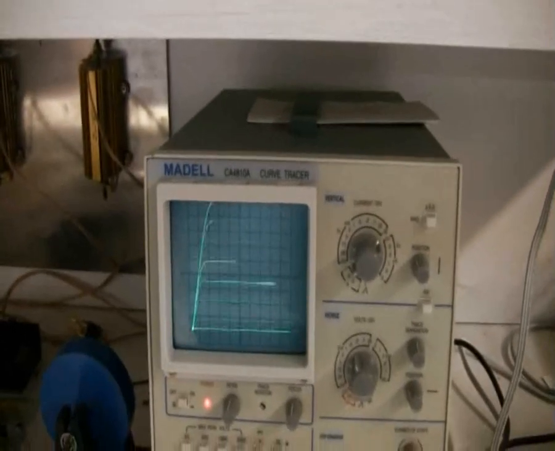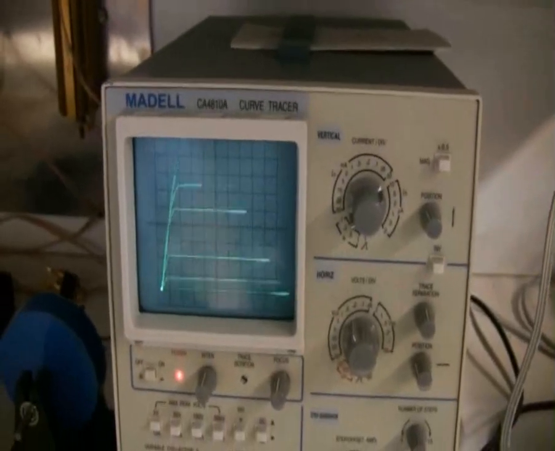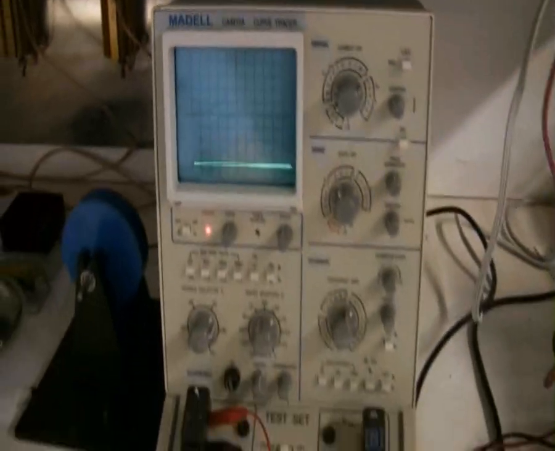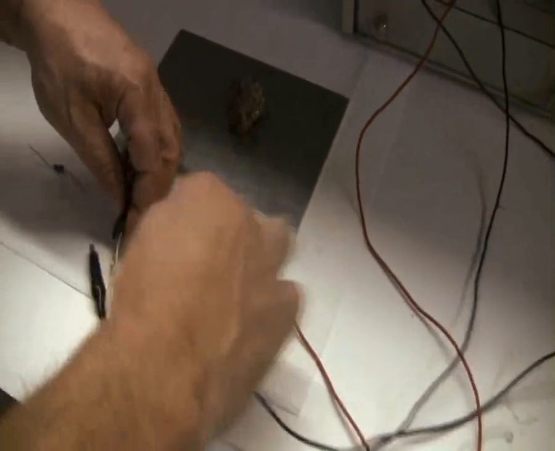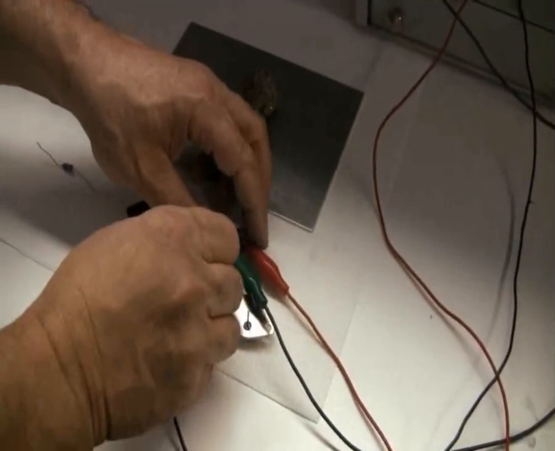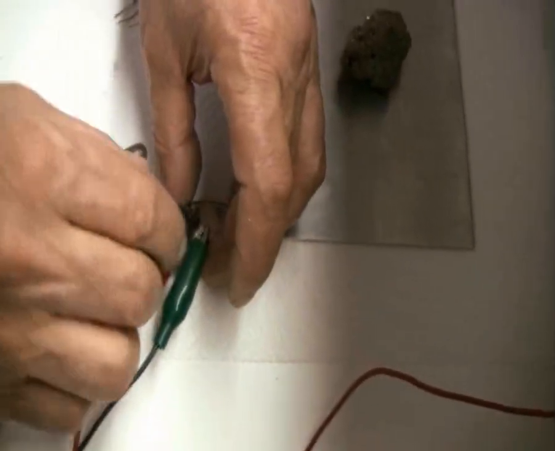So you're locked into that curve on that device. You're locked into this curve on this device. See? But watch the rock.